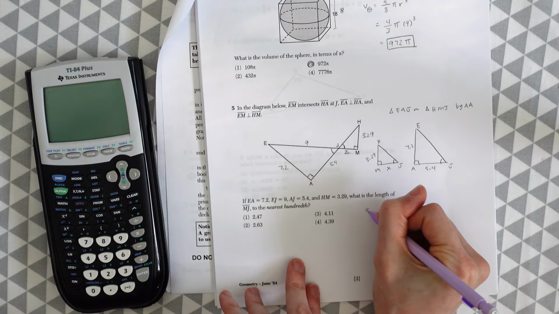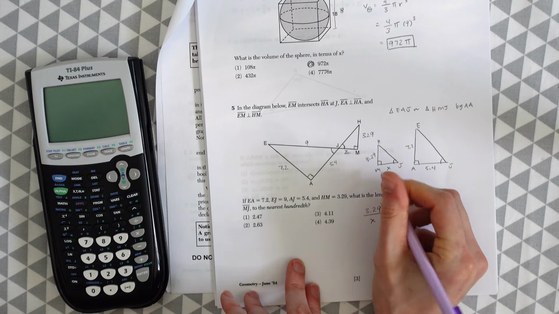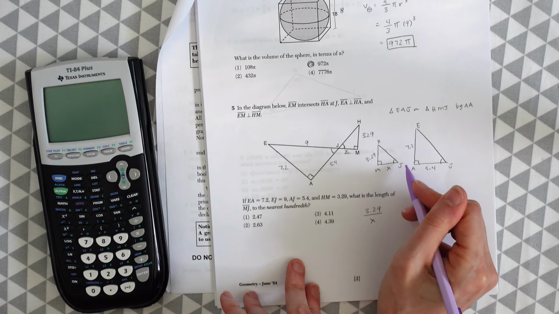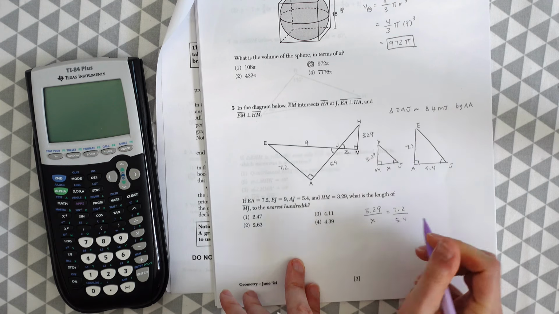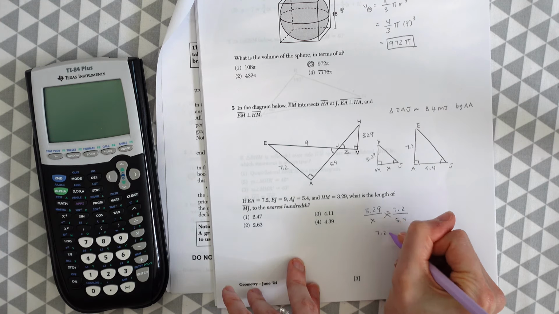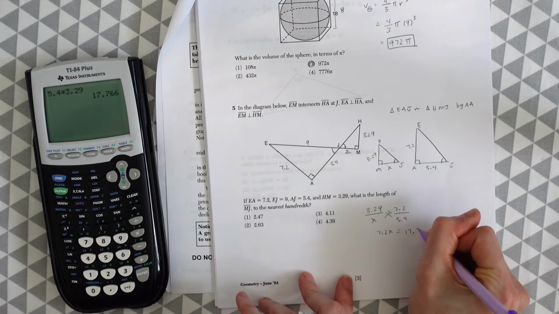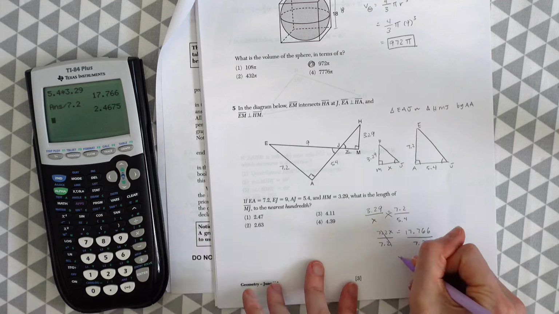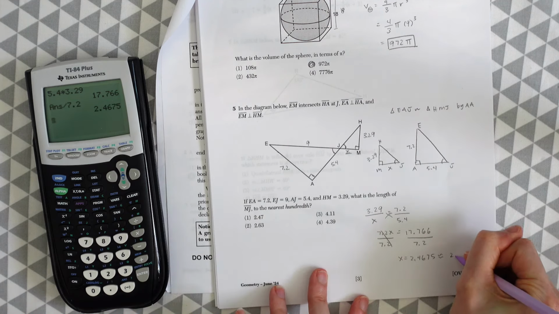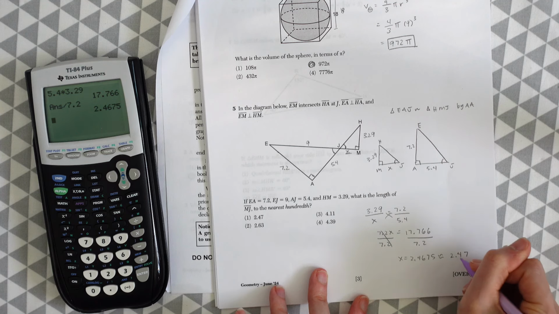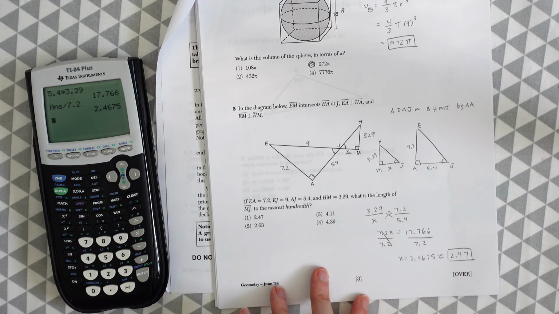So we have 3.29 over X, so just this side length over the base is equal to the bigger triangle side length over its base, 5.4. And we could cross multiply. And if you look back, they wanted it to the nearest hundredth. So this is going to be 2.47, which is choice number 1.